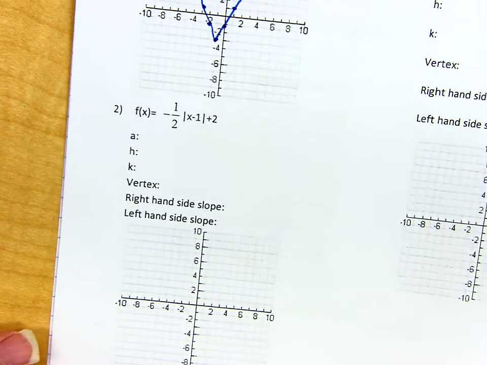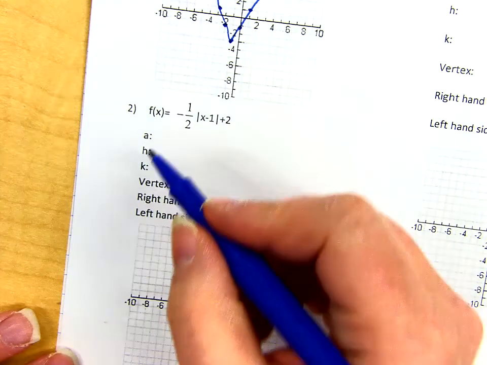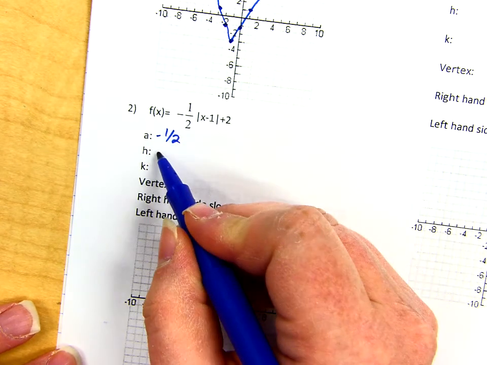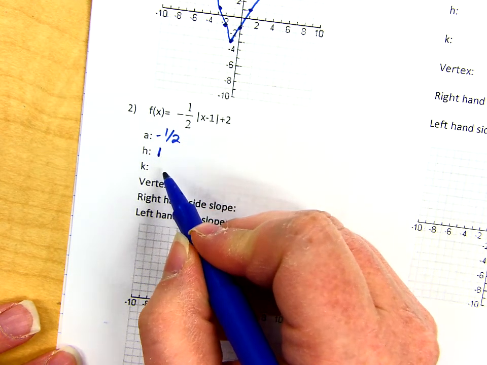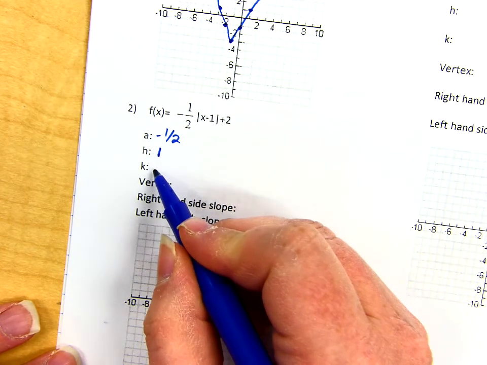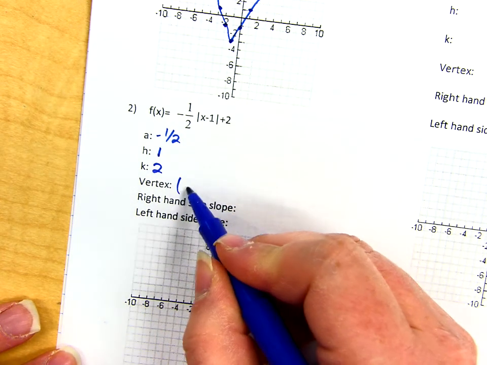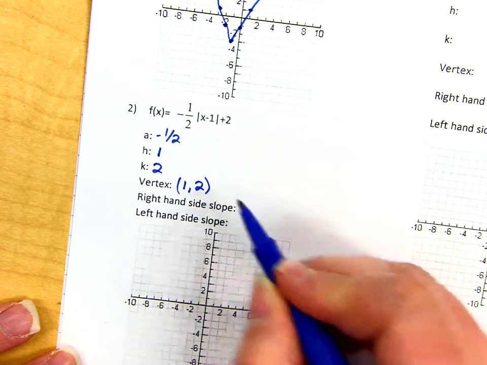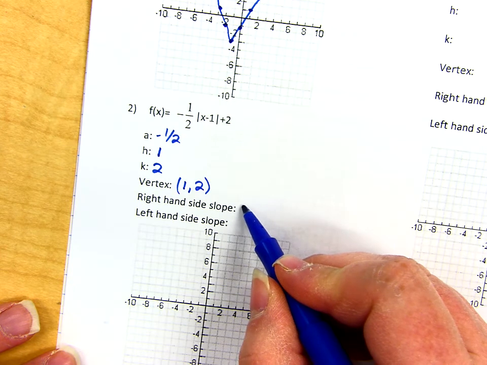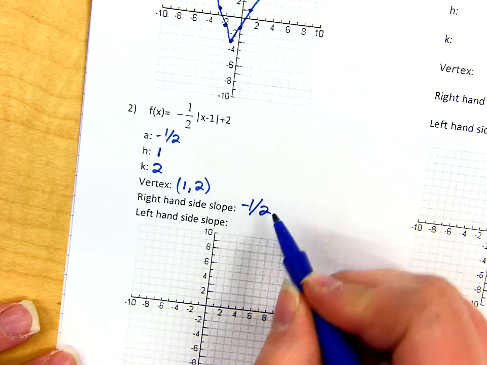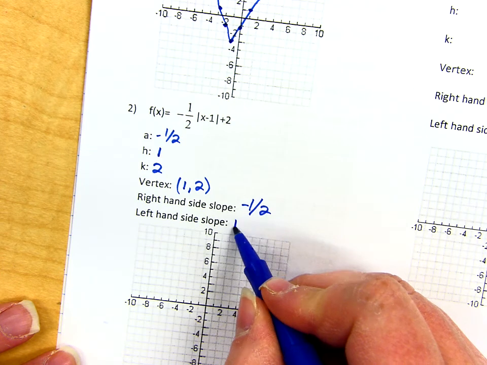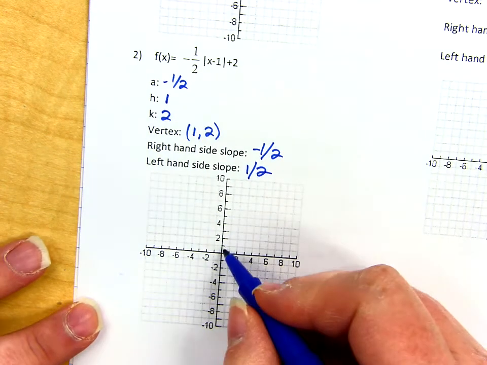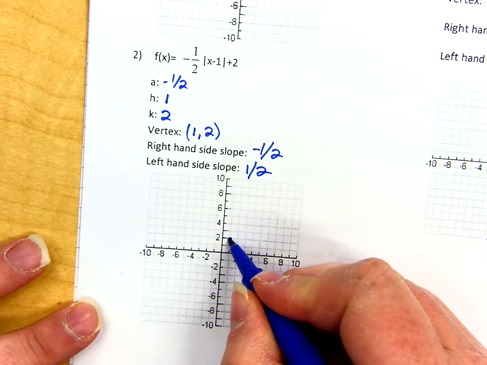So let's do the same thing. For number 2, a is negative 1/2, h is positive 1, right? And then k is 2, so my vertex is at 1 comma 2, right? My right-hand slope is negative 1/2, and then the left-hand slope would be positive 1/2. Okay, so now I'm ready to do everything I gotta do. 1 comma 2 for my vertex.